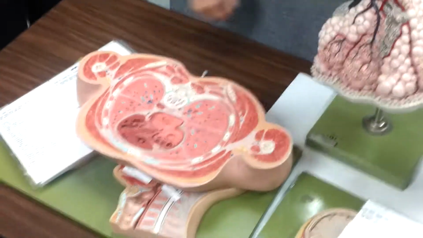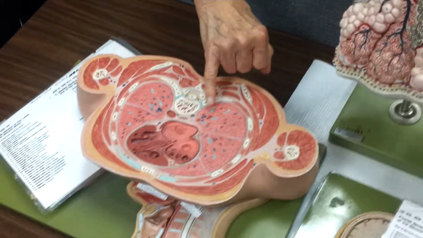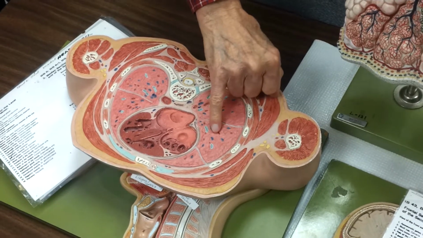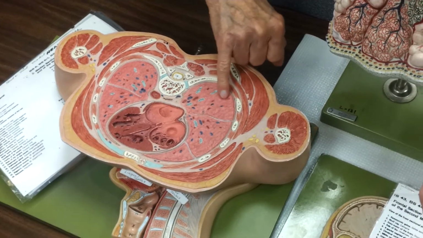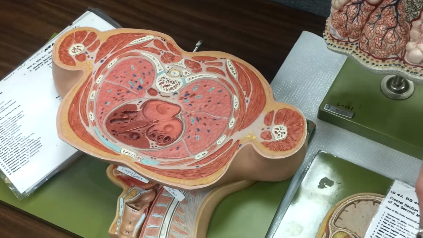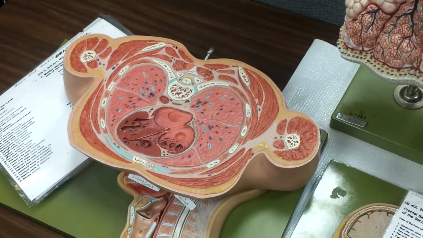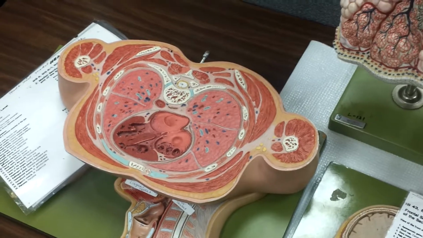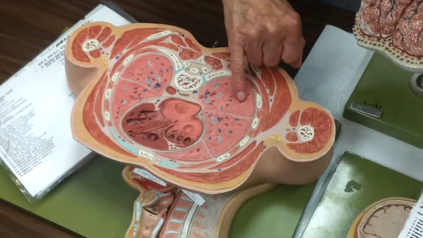So orient yourself. Now, what are these dark red things here called? Pulmonary veins. What are the blue ones called?